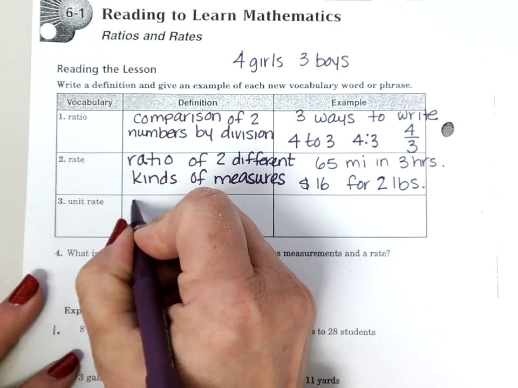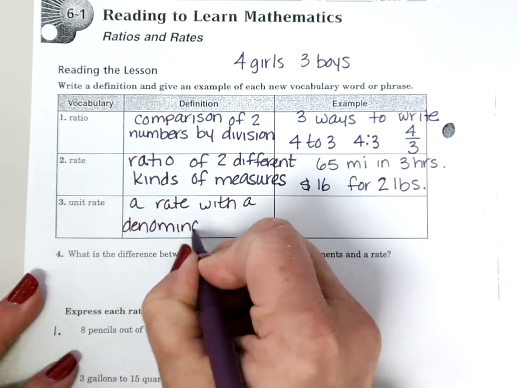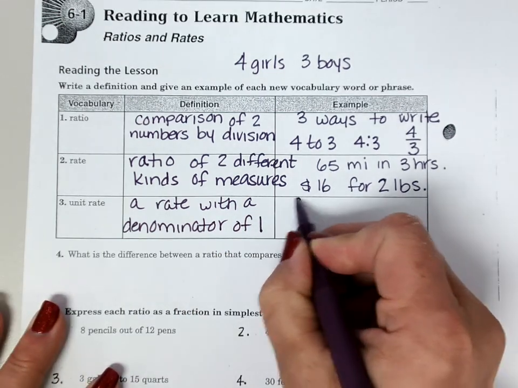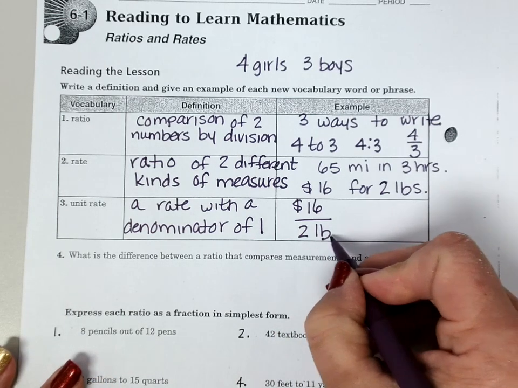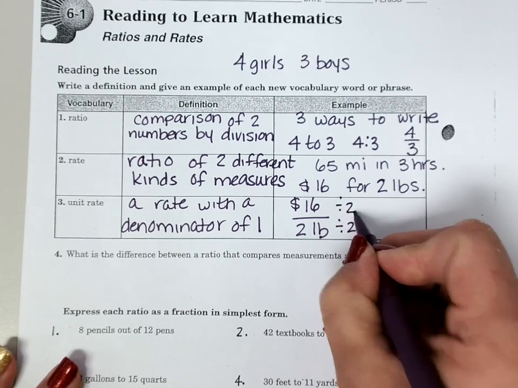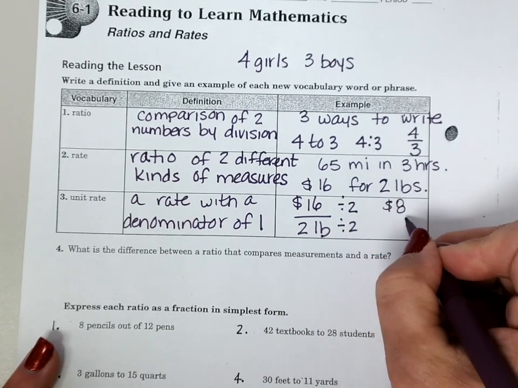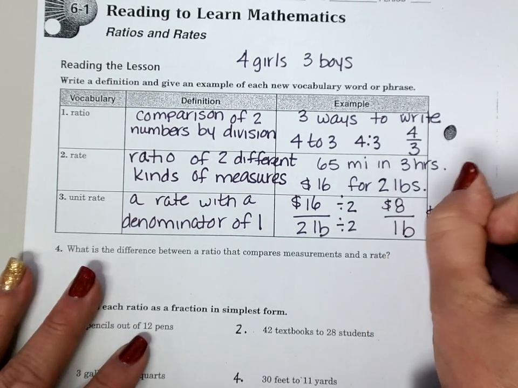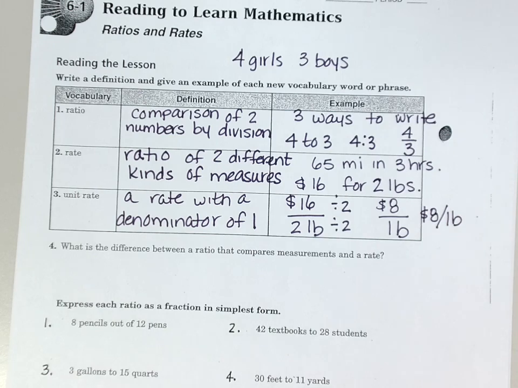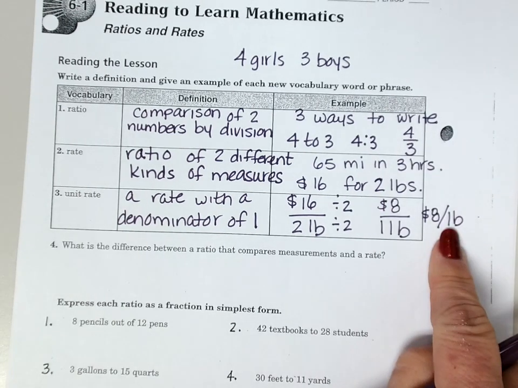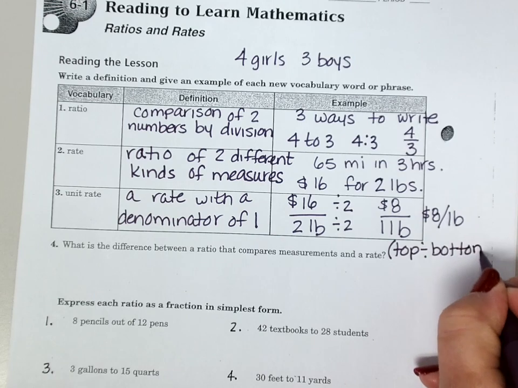So a unit rate is a rate with a denominator of 1. So if I take that $16 for 2 pounds and I turn it into fraction form, what I'm doing is I'm turning the denominator into 1, so that means you have to divide by 2. So essentially you're just taking the top number and dividing it by the bottom number. That's the quick way to do that. So what you would get is $8 on top for 1 pound, and usually when you write rates, you write the per as a slash, so $8 per pound. You don't put the 1 pound, you just put pound. Okay, like so here I would put 1 pound, but here I do not. So the faster way to do this is to do top divided by bottom to get a unit rate.